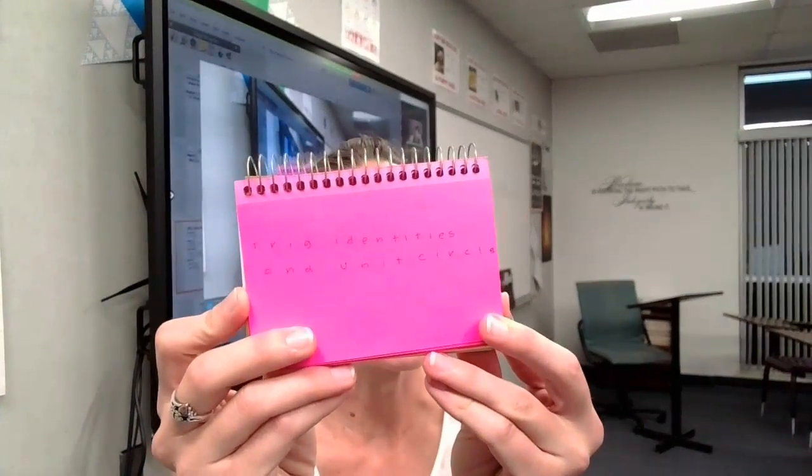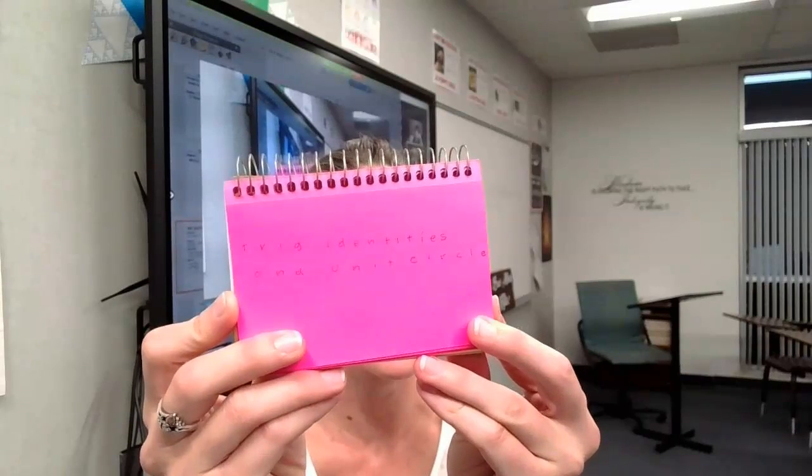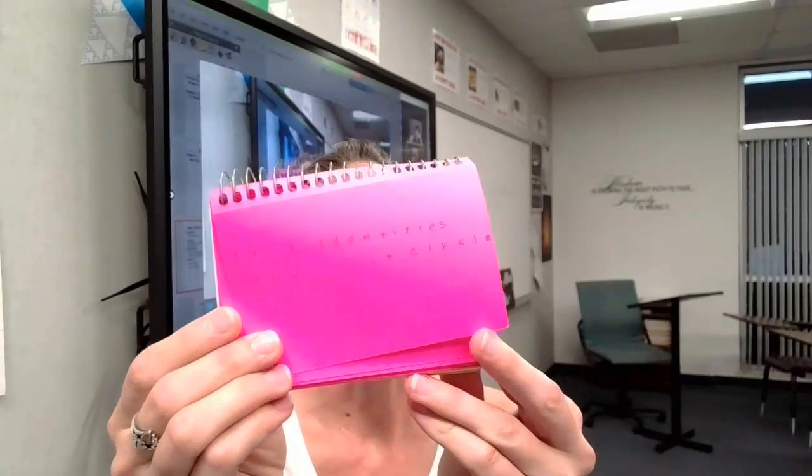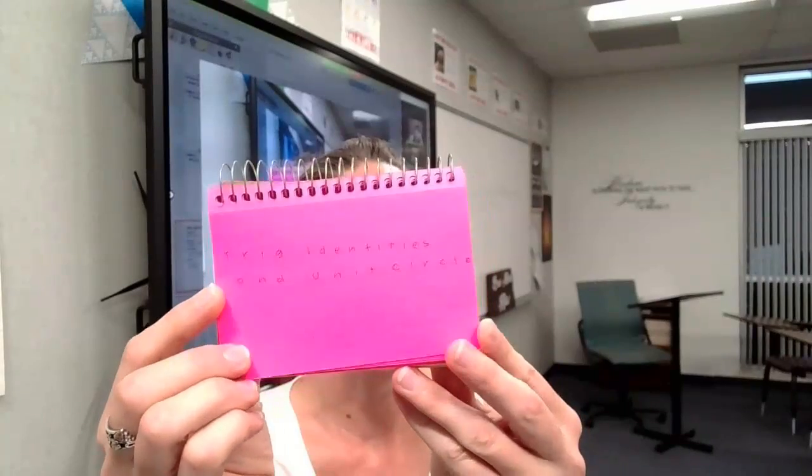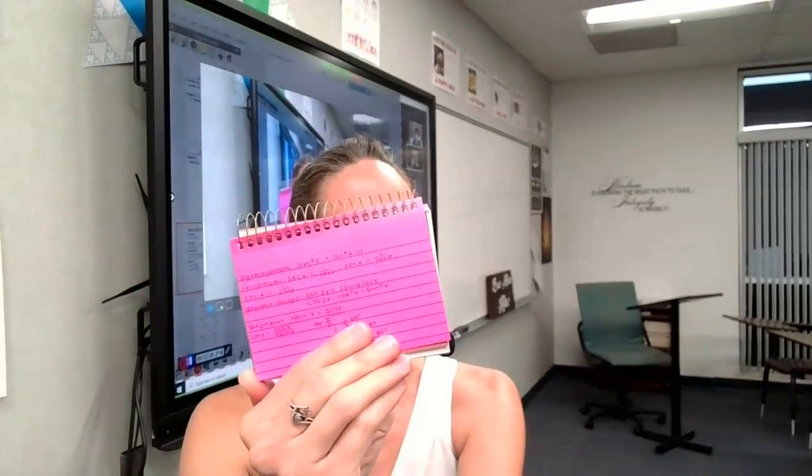Okay, if you notice, Hannah Tangaya, she graduated a couple years ago. Hannah Tangaya, this is how she did her forever card. She put the titles on one side. Maybe it's a little hard to see. Trig identities and unit circle. She had a title on one side, and then she did the information on the other.